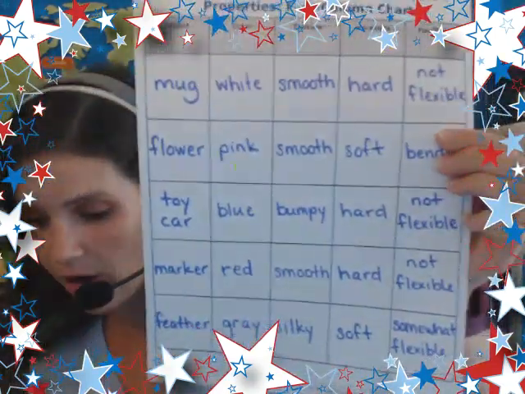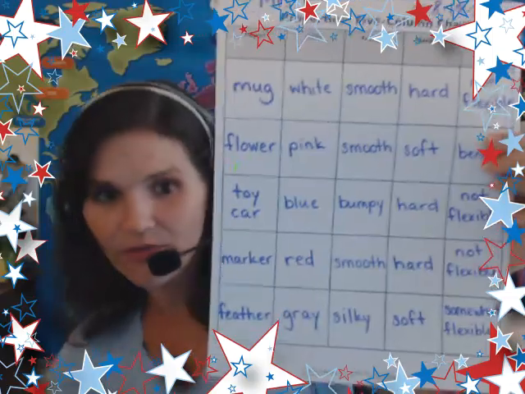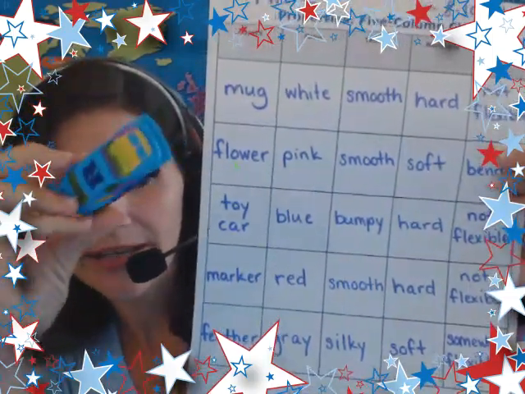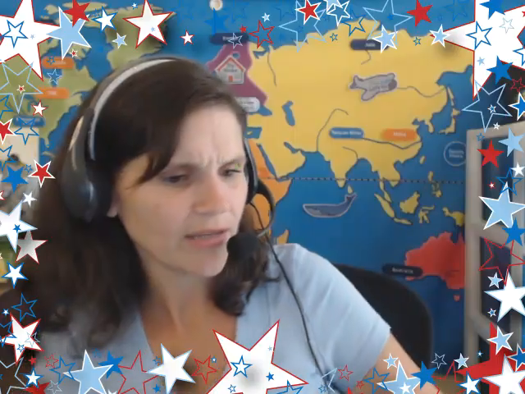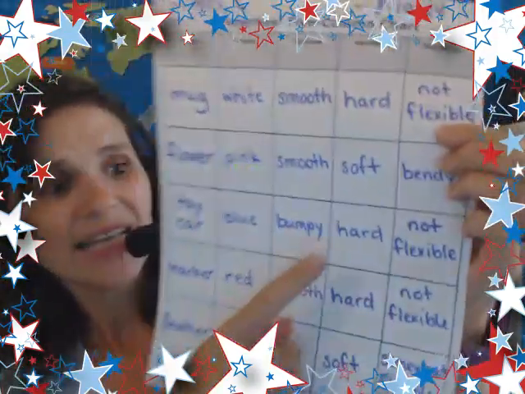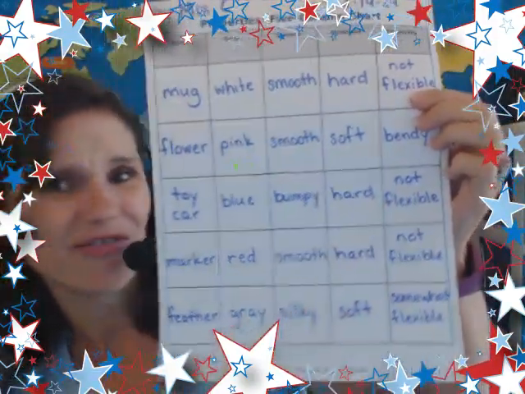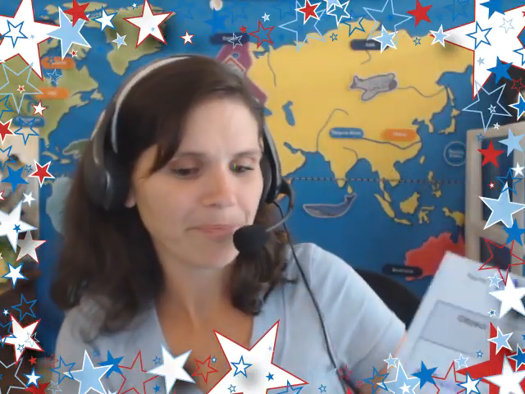Next, I had a toy car. Now, my toy car had a different color. Again, it's mostly blue, right? I use blue because that's the main color. It's bumpy. If I feel it, I feel bumps on the tires. I feel bumps on the windows. So it's very bumpy. It's not very smooth when I feel it for the texture. It's very hard, like the mug, and it is not flexible. There's no way this is going to bend, right? It is completely solid, so it is not flexible at all.